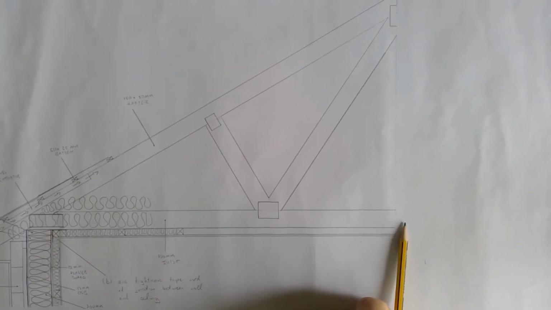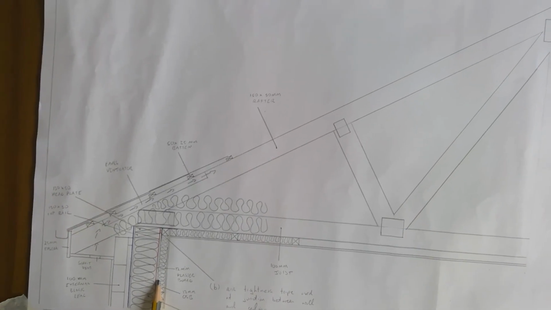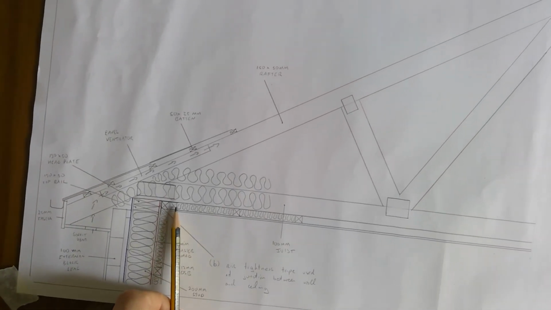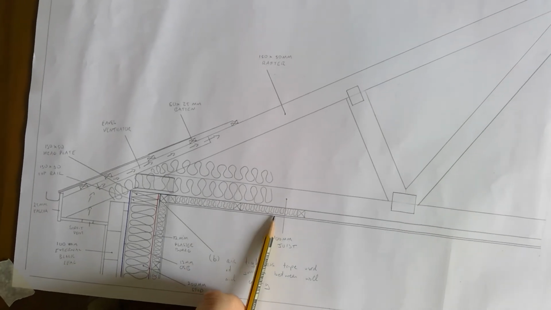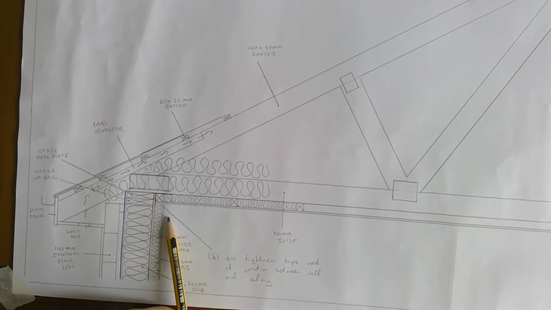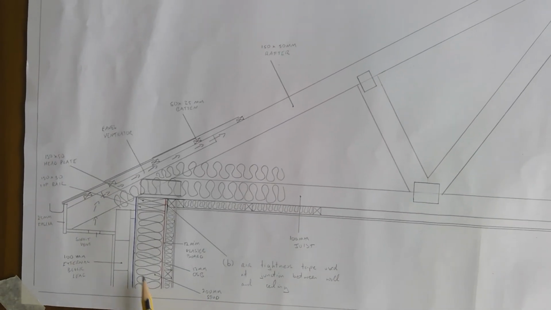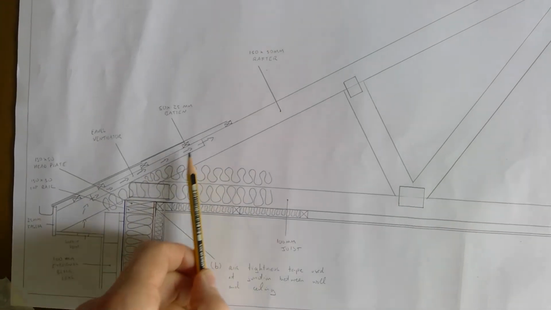Here, over to here is 300. You can see the timber frame panel. There's my service cavity. I put some battens into that along there. You have your air tightness tape in green here to make sure no air escapes out. Air tightness tape is used at the junction between the wall and the ceiling. There's the path of air getting up through here.